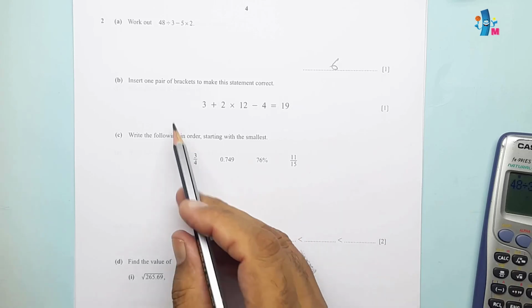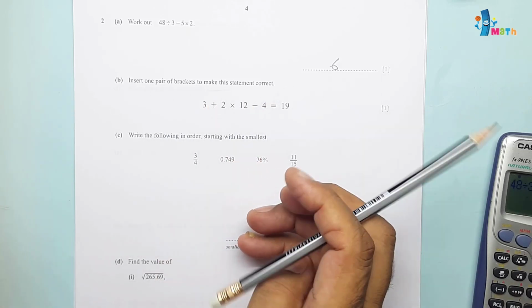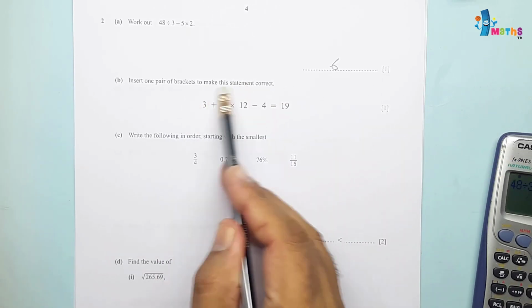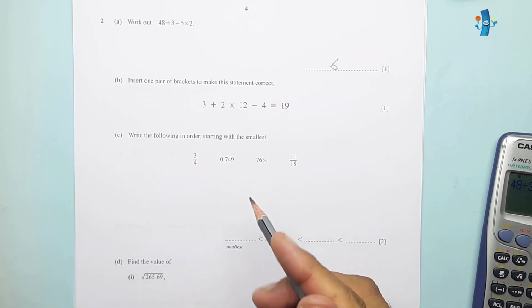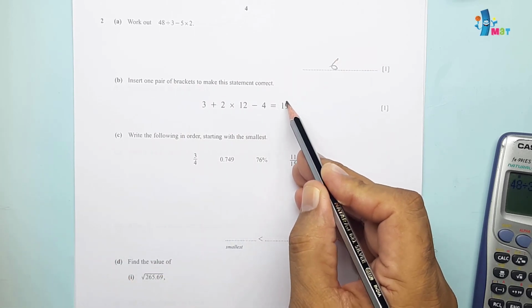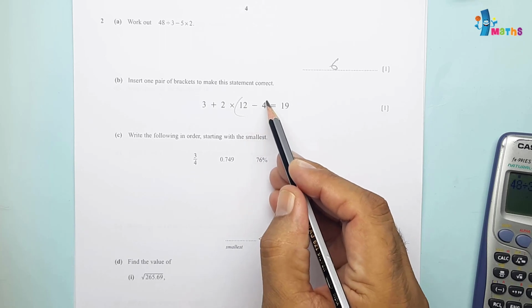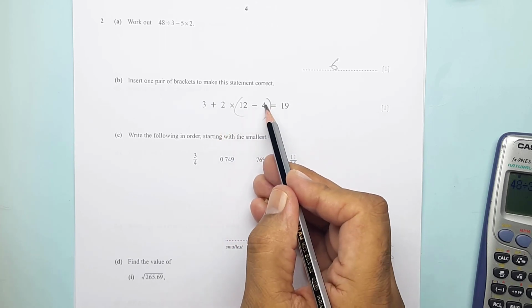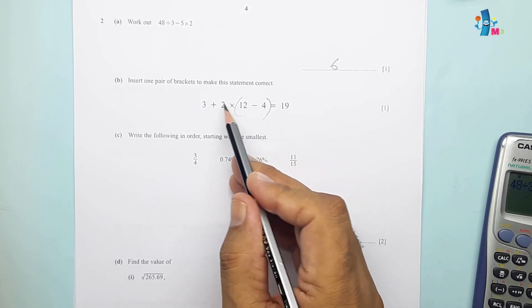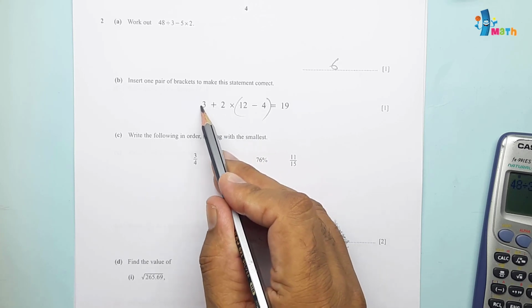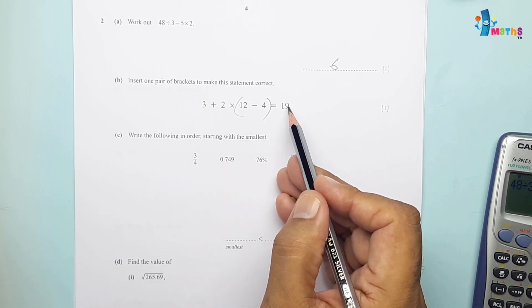Then insert one pair of brackets to make this statement correct. So this is equal to 19, right? If we put brackets over here, this will be 12 minus 4 will be 8. 8 multiplied by 2 will be 16. 16 plus 3 will be 19.